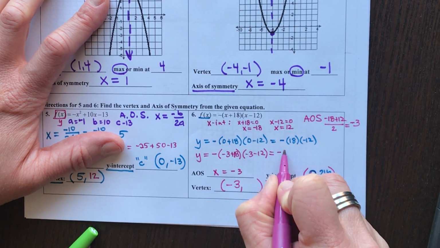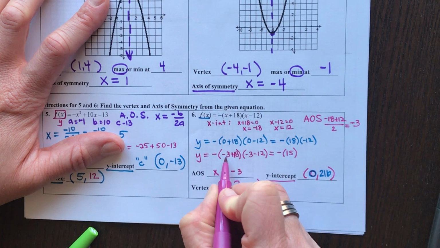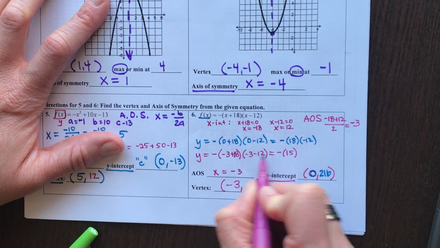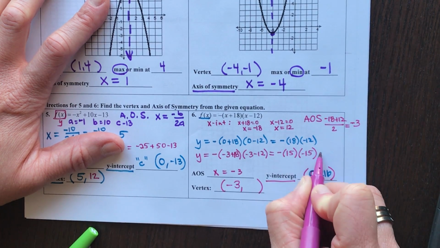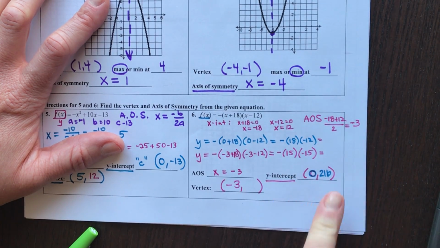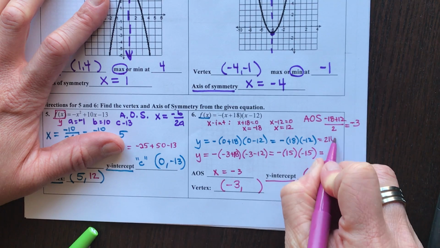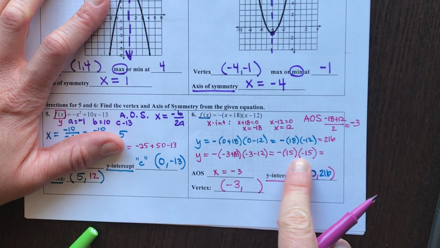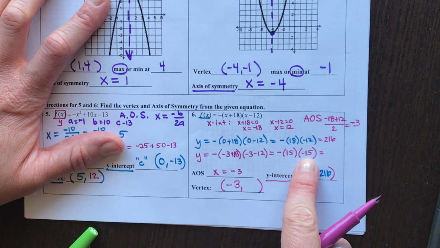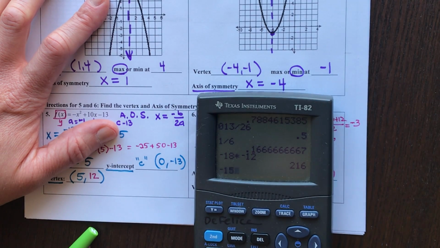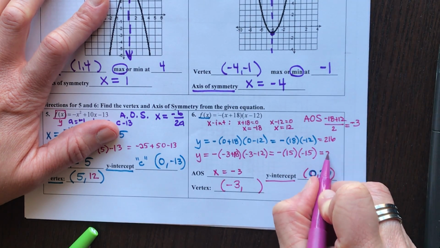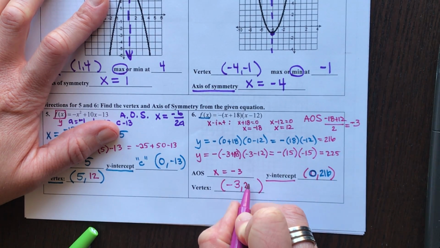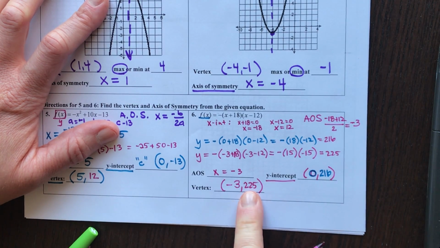This is going to be the opposite of 15 if I add -3 plus 18, and then -3 minus 12 is -15. And if I multiply those two numbers together, I didn't write my answer up here, this one was 216, but this, if I multiply -15 times -15, oops, I get 225. And that is going to be the y value of my vertex.